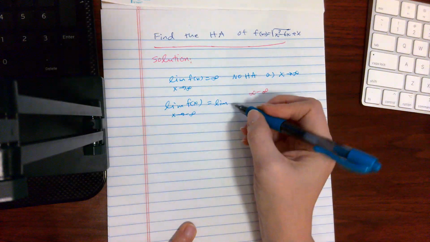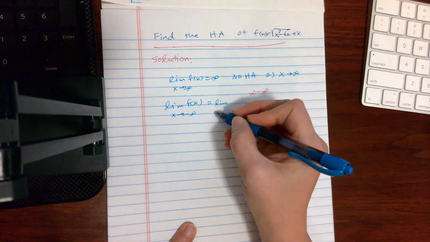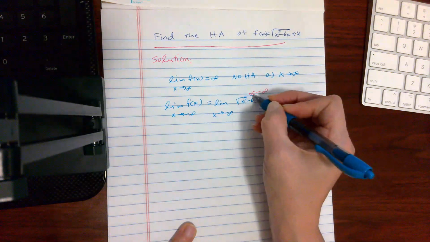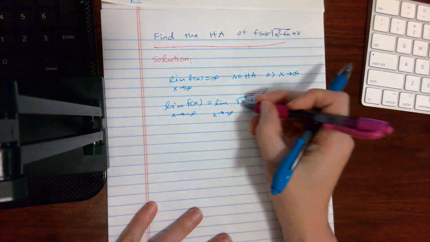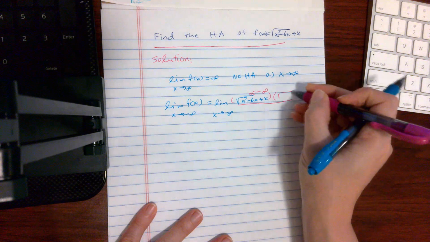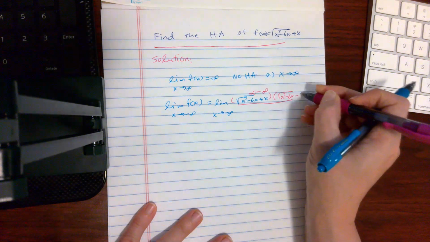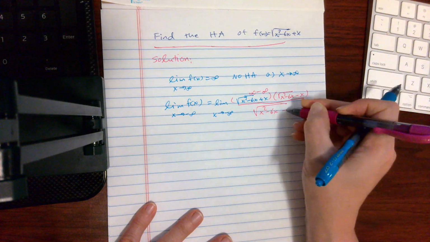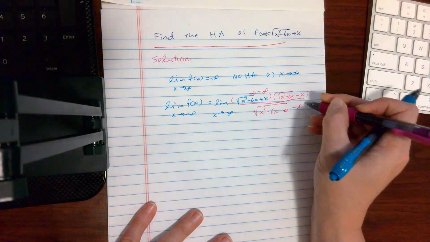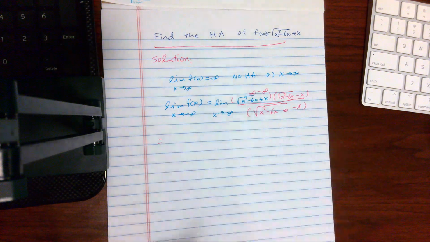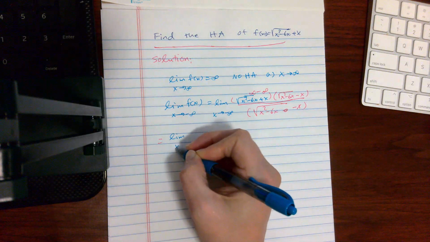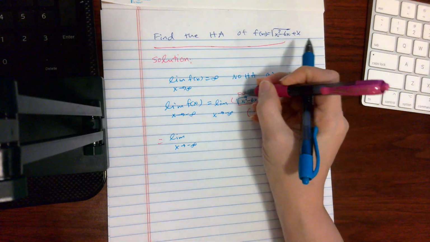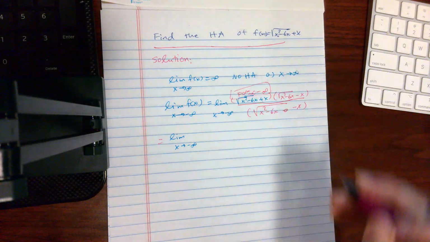And so what I do is I multiply top and bottom by the conjugate, minus x, and then that would be the limit as x goes to negative infinity. I ran into a problem with the form itself, sorry about that.